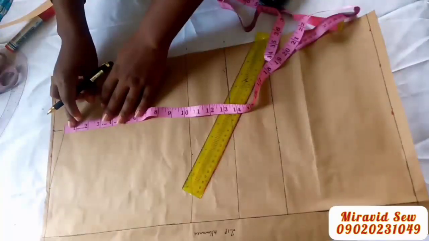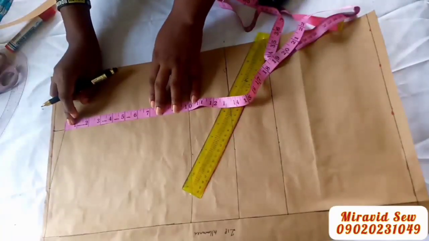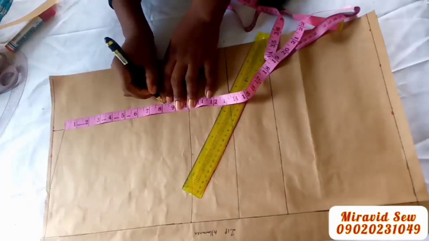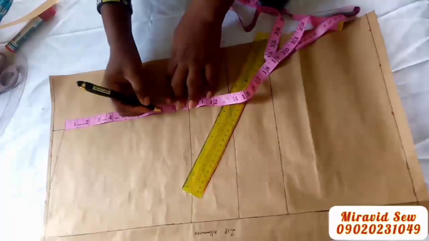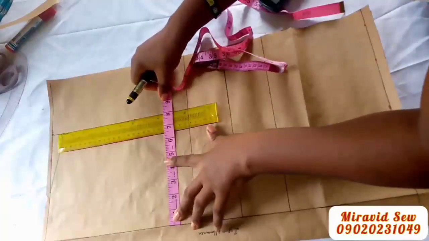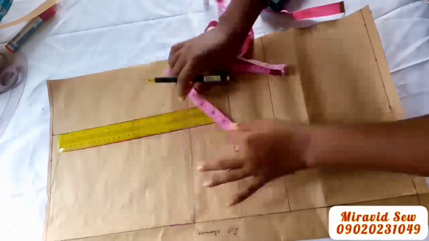And then from the tip of my shoulder slant, I want to get my chest line. A simple method to get this is: divide your bust measurement by 6 plus 1.5. So having divided my bust measurement by 6 plus 1.5, I got 8. So I'll just go ahead and roll it out.